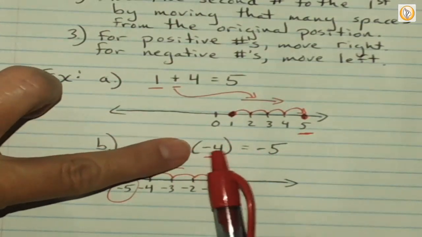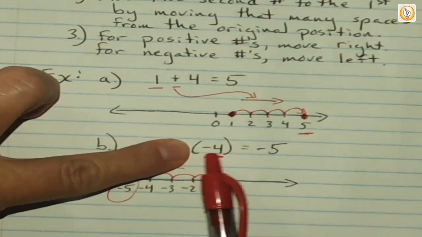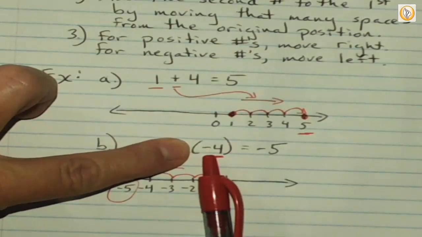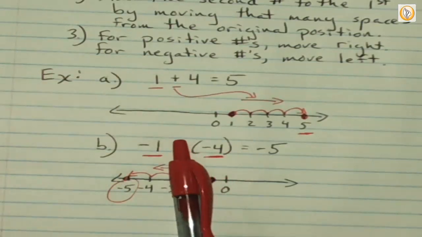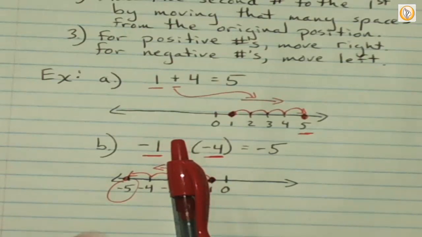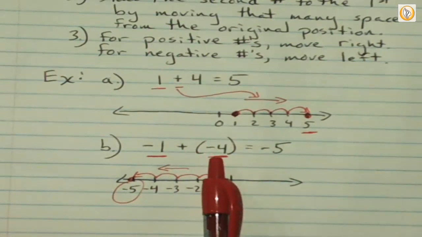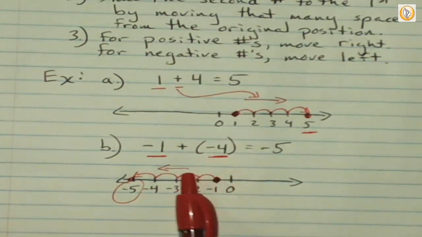Guys, whatever sign is immediately before the digit is the sign it takes. That's a -4. That's why I said, don't look at this as you're adding, because it will confuse you. You're combining a -1 and a -4. So you find -1 on the number line, and you go -4 places. And there's your answer. Any questions?